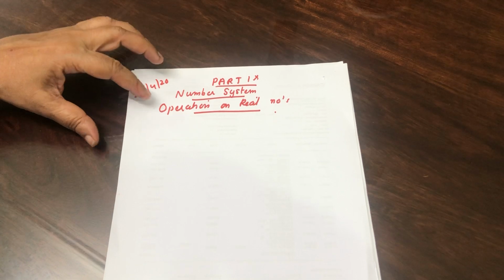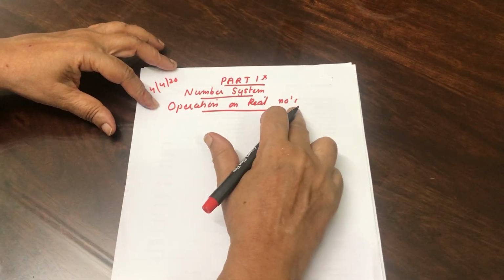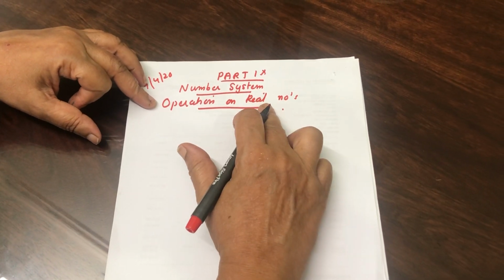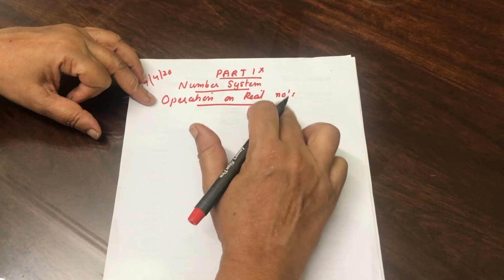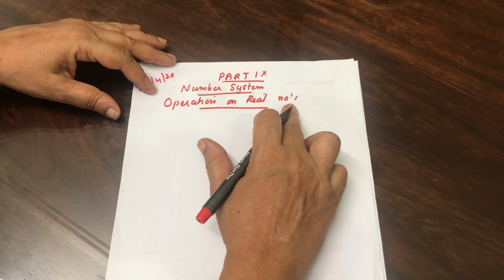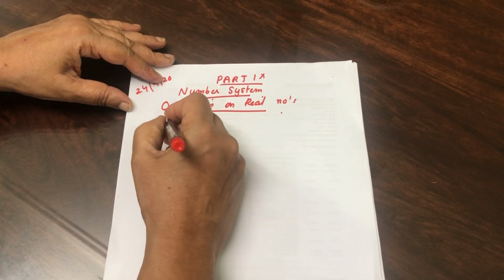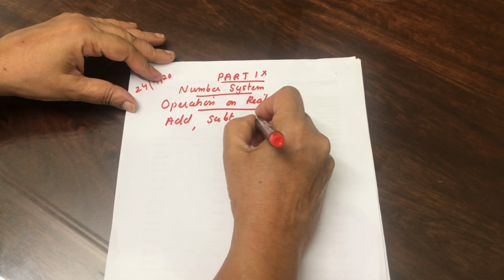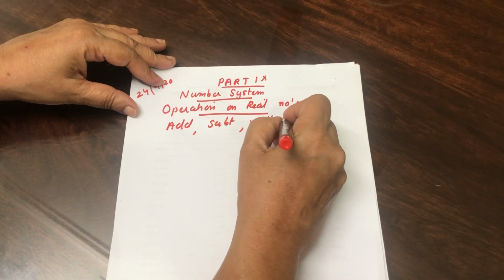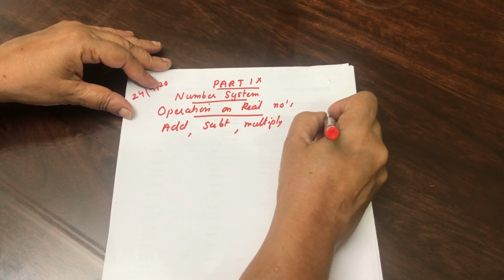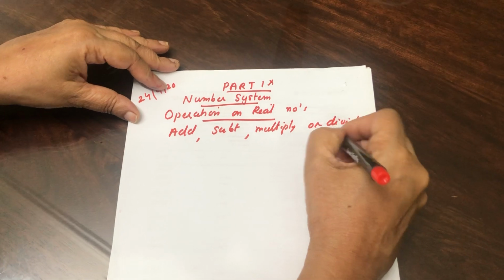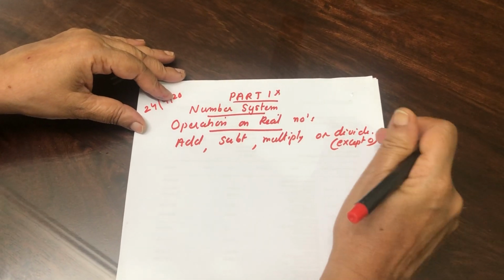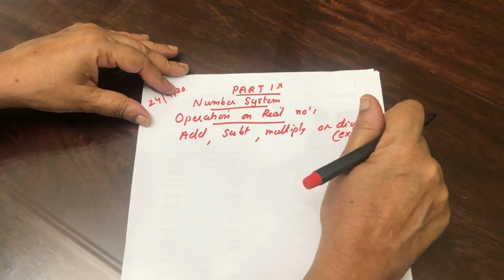Today we are going to learn operations on real numbers. You know, rational numbers and irrational numbers are together known as real numbers. So, when we add, subtract, multiply or divide, when you are dividing, you have to exclude 0 because division by 0 is not defined.